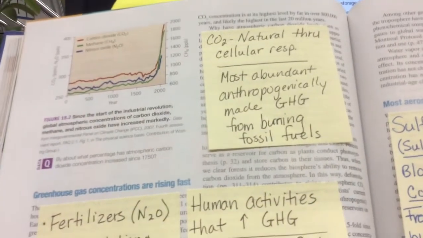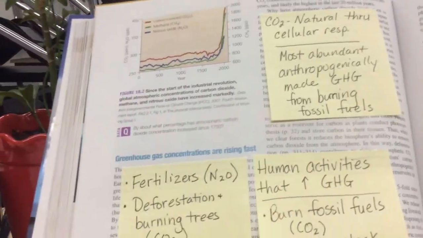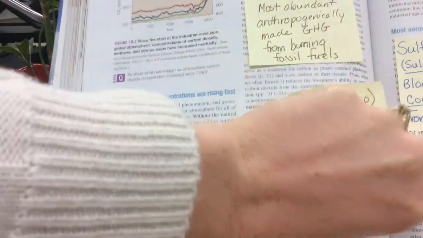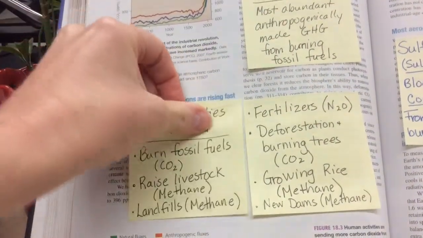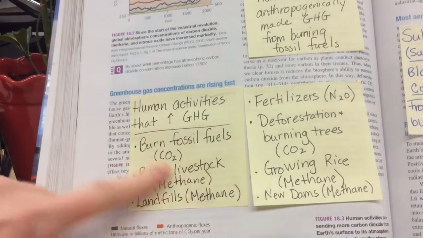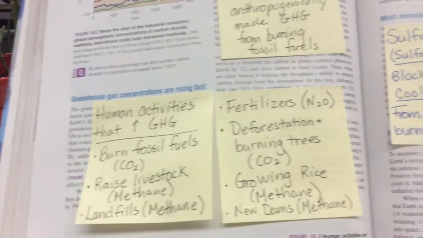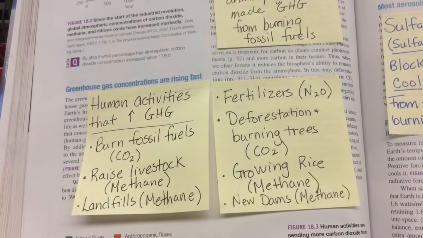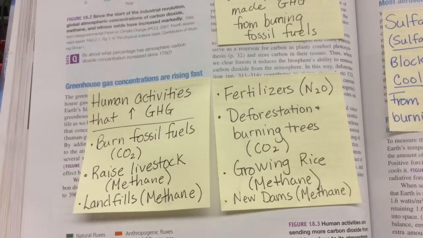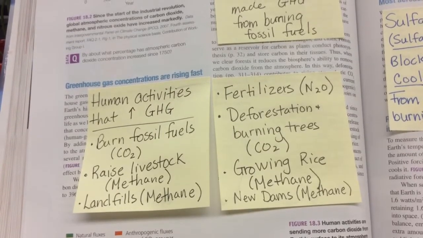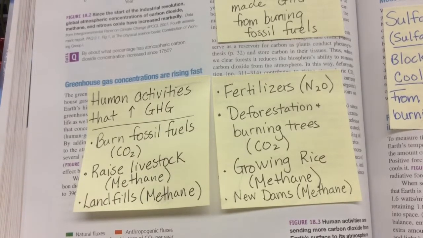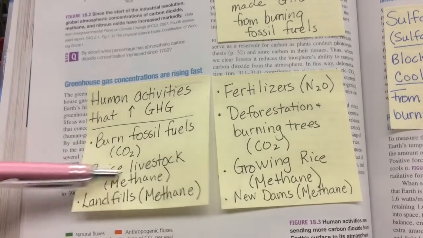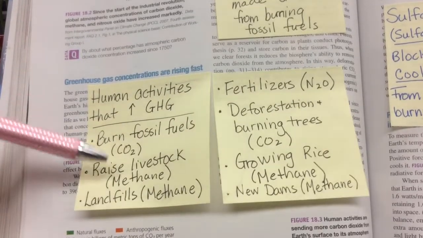Some other activities raise greenhouse gases, and I actually have these mixed up, so let me move them here. All right, so what do we do to raise greenhouse gases? Well, first we burn fossil fuels, which is CO2. We raise livestock, which is methane. We build landfills, which releases methane. Any kind of anaerobic decomposition will produce methane because the bacteria that don't use oxygen produce methane as a byproduct. In fact, when we pass gas too, it's actually methane.